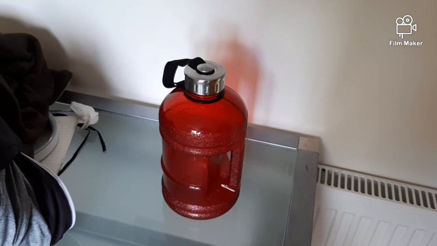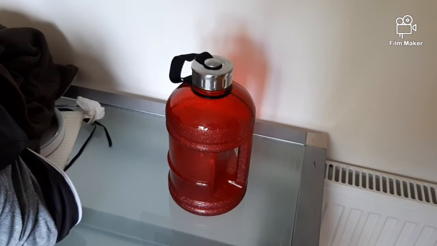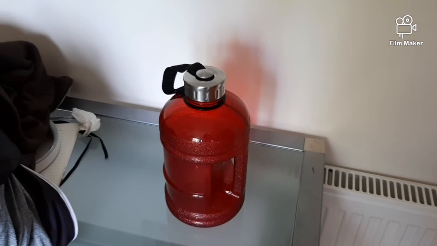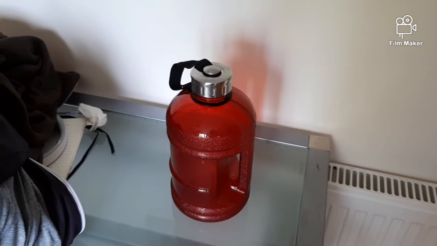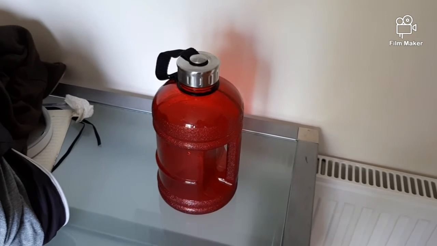So first of all, I'm going to be explaining focus. For the purpose of this vlog, I'm going to be using this bottle as an example. Focus is something you would use in an interview. Say you want to focus on your interviewee, or you want to focus on a background or a foreground.